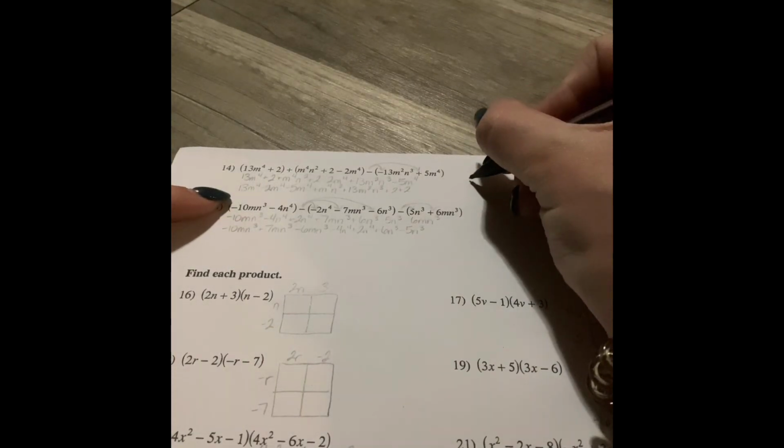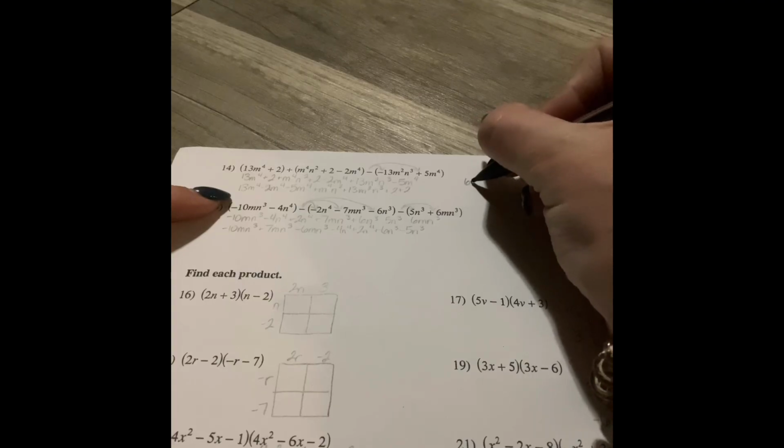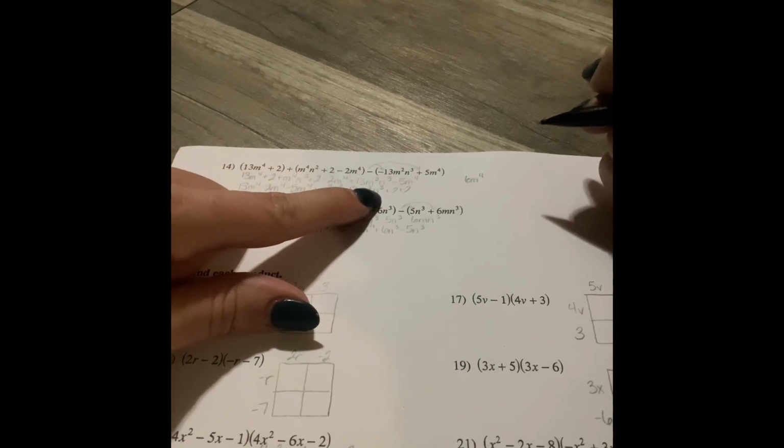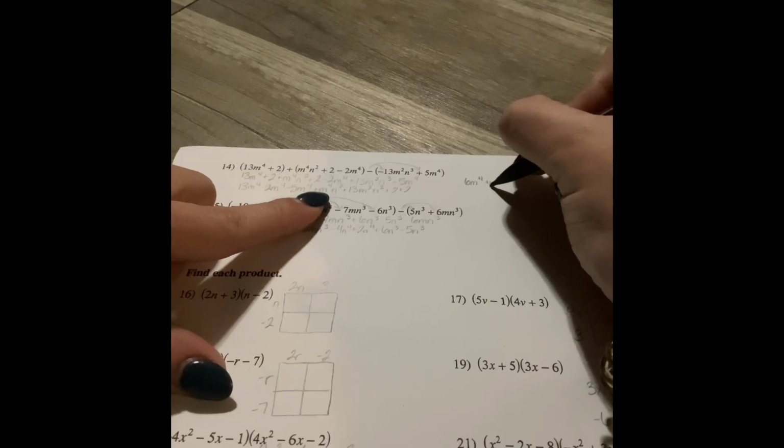And I'm actually going to write it over here just because I don't have a lot of space and I want to make sure I have room. So I have 6m to the fourth. These 3 are done. They're taken care of. M to the fourth n squared. Well, this is m squared n cubed, so I cannot combine these. They're going to stay by themselves.